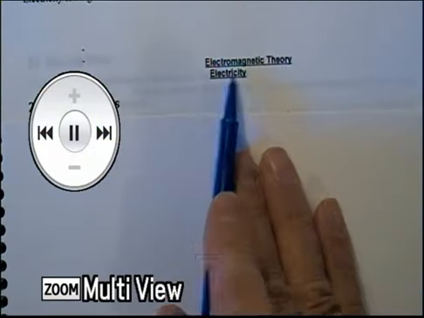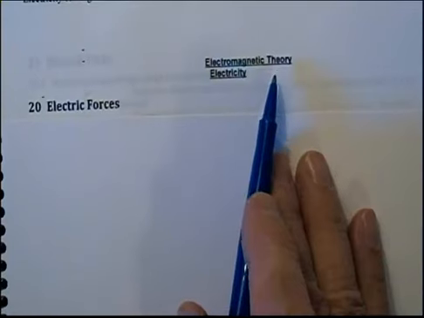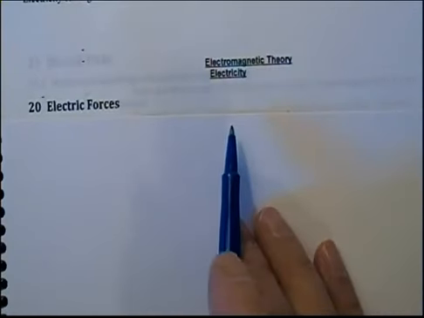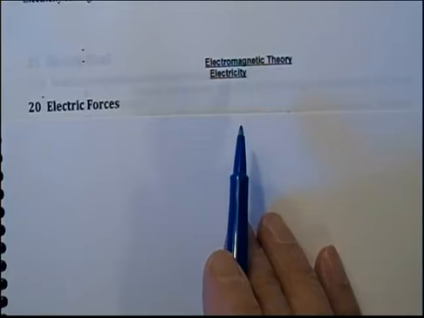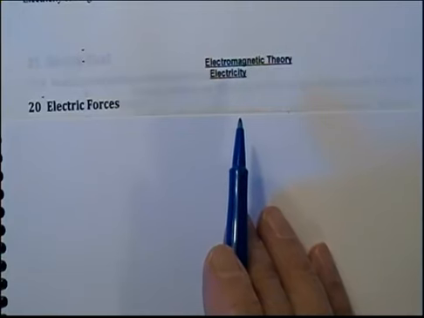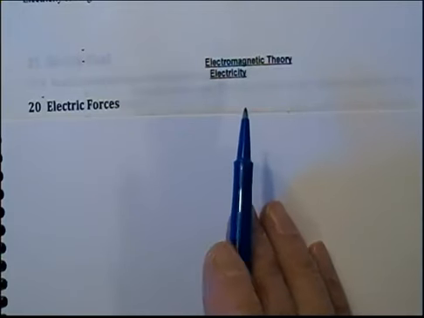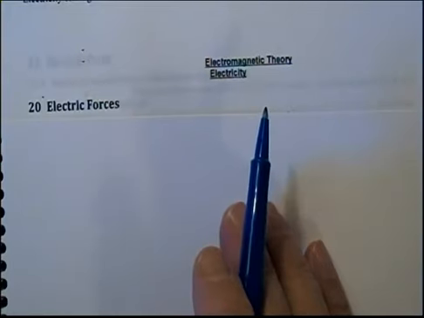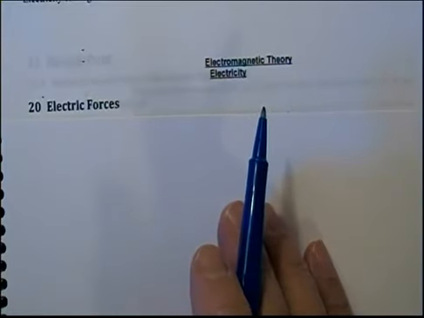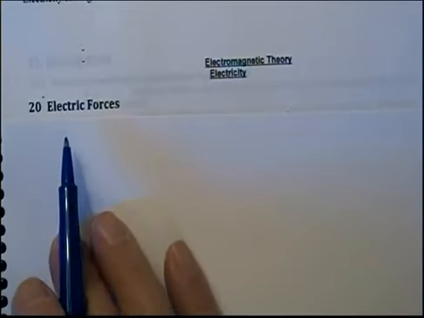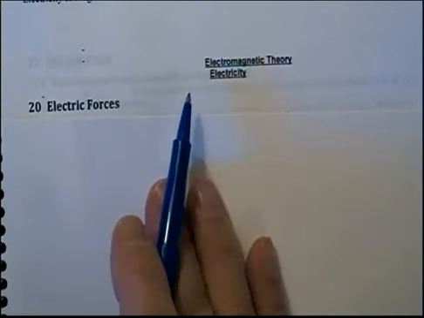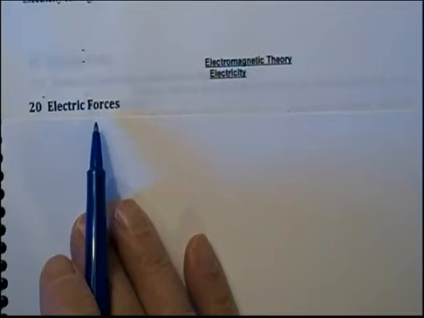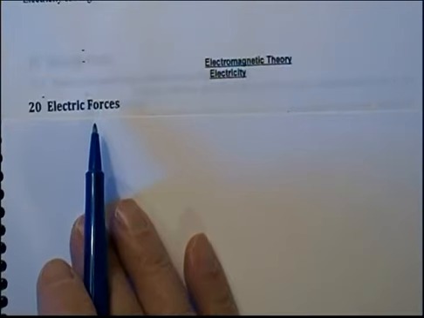This section concerns electromagnetic theory, which is a combination of electrical forces and phenomena, and magnetic forces and phenomena. As was discovered by Maxwell in the mid-1800s, this actually includes also electromagnetic theory, which includes, of course, light or electromagnetic radiation. The section that we're beginning now is the section on electricity, and this chapter is on electrical forces.